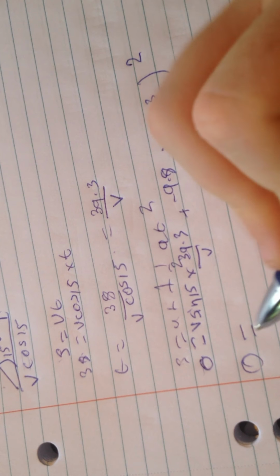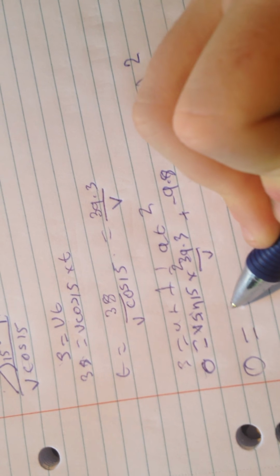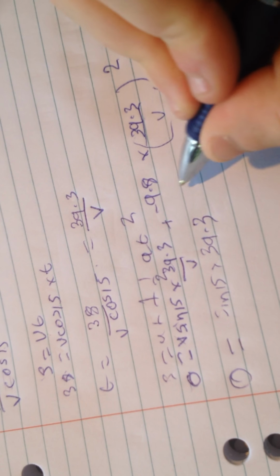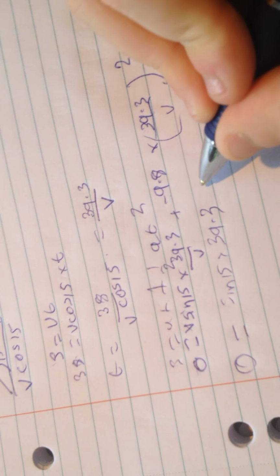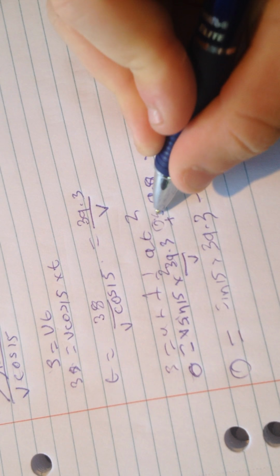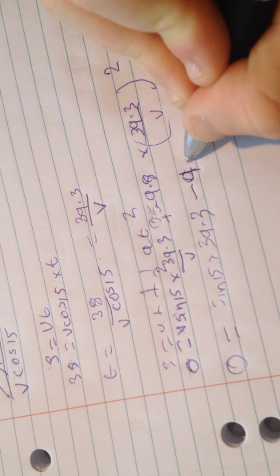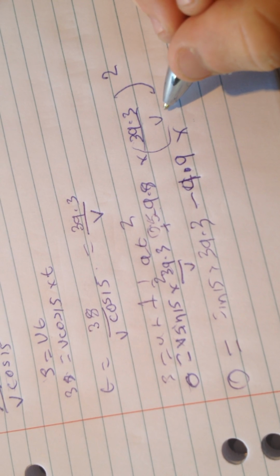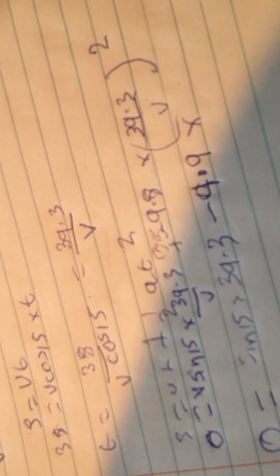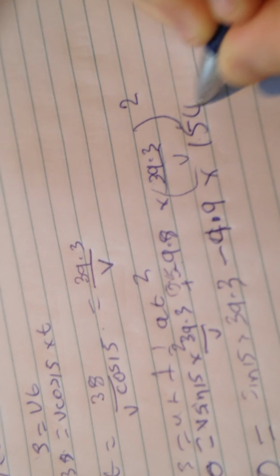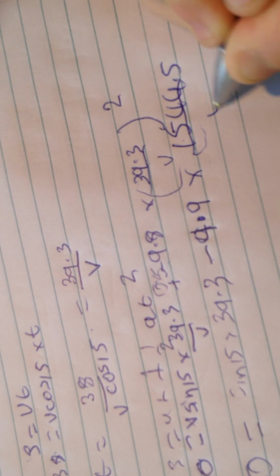0 equals, those v's cancel, so then it's just sine 15 times 39.3, and that a plus and a minus, it just becomes minus 0.5, which I forgot to put in, so that's 4.9, because that's half of 9.8, times 39.3 squared, which is 1544.5 over v squared.